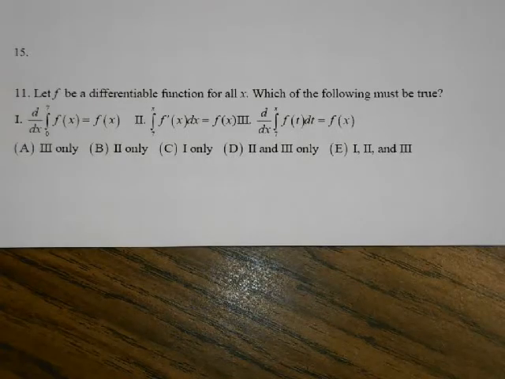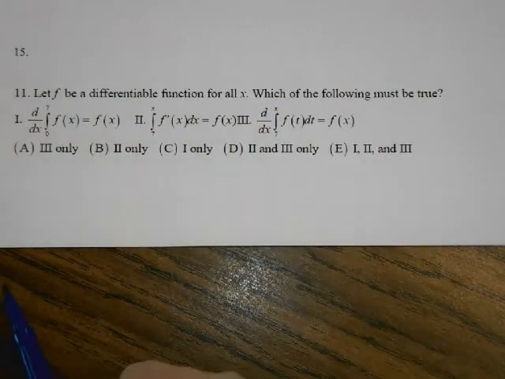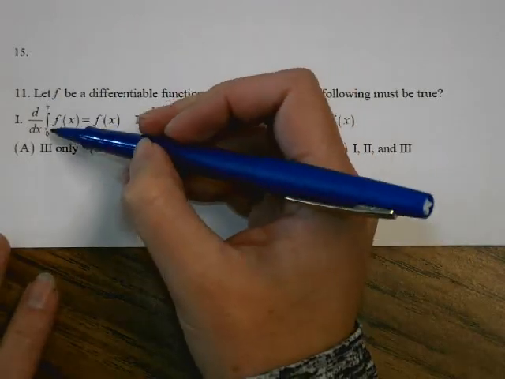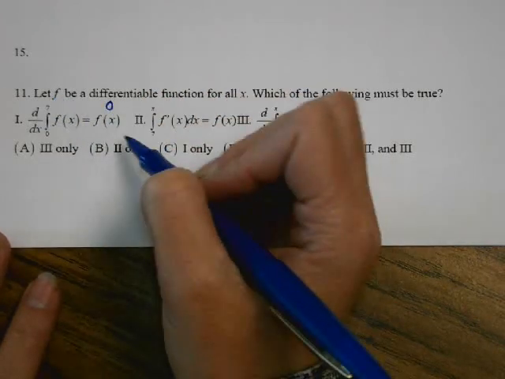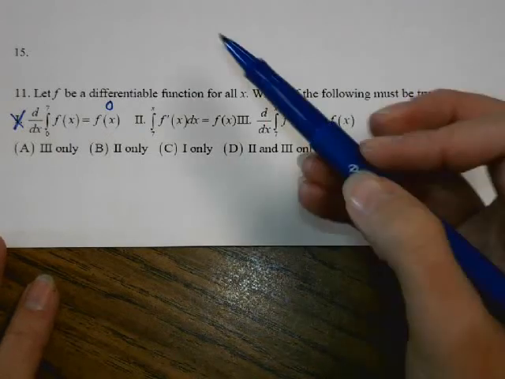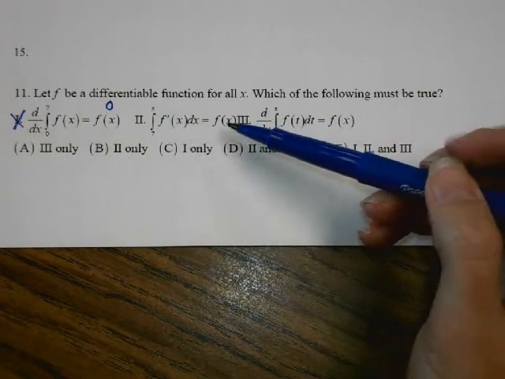Okay, last question here. Let f be a differentiable function for all x. Which of the following must be true? That the derivative from 0 to 7 of f of x is f of x. False. This would just be a value, which means this would be 0. The integral from 7 to x of f prime equals f.